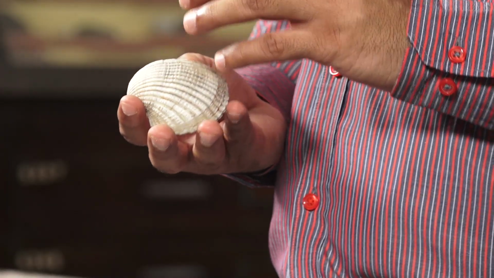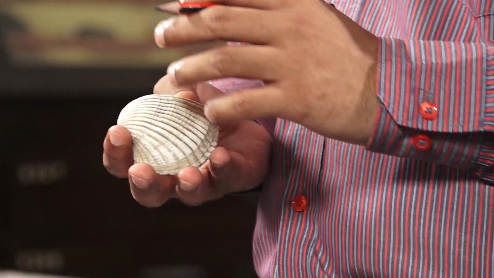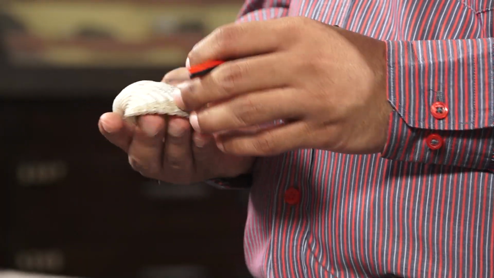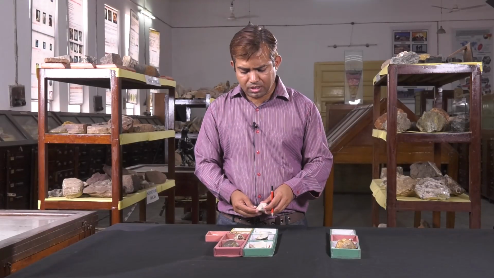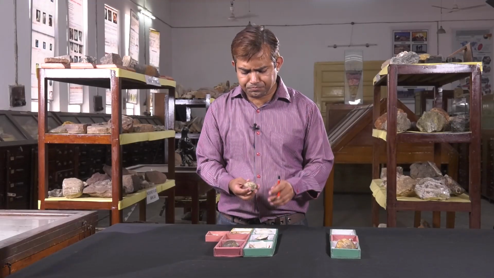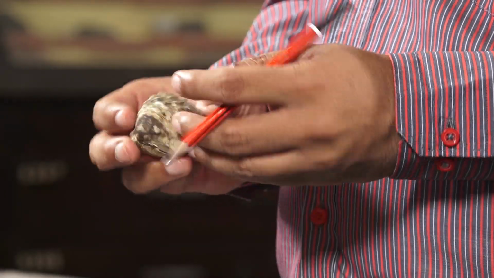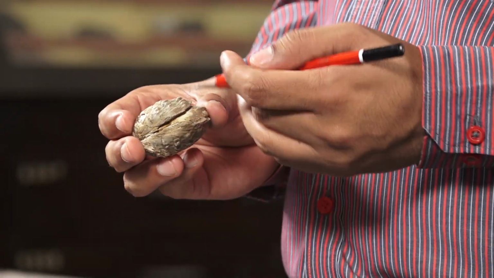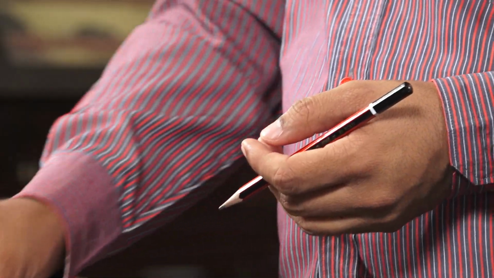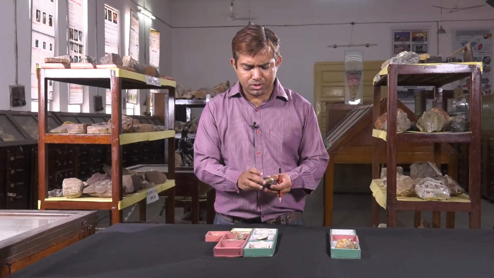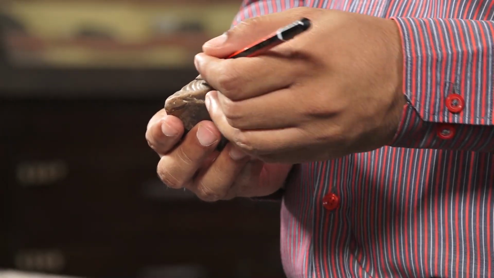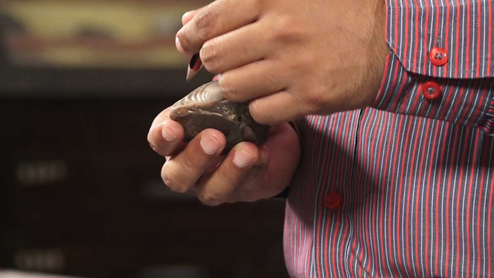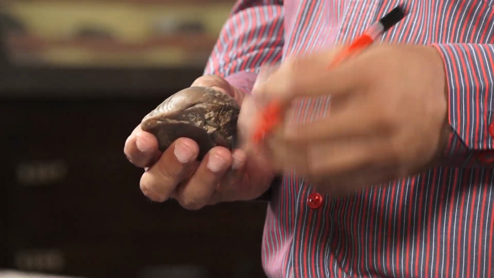The external ornamentation sometimes becomes so strong that it has impressions on the internal surface also. So, these are the radial ribs. Then sometimes you can have knobs arranged in a line. You can see the knobs arranged in a line. So, this is also a sort of ornamentation. In Inoceramus, you have concentric lines, rather these are not lines, these are concentric ribs, because these are a little thicker.